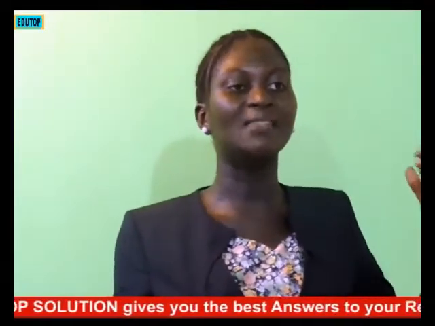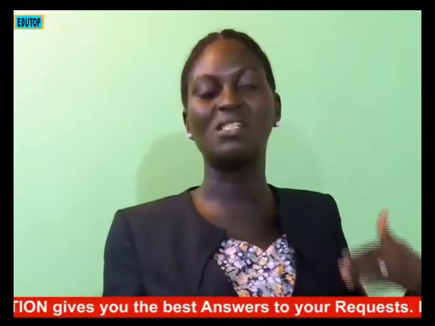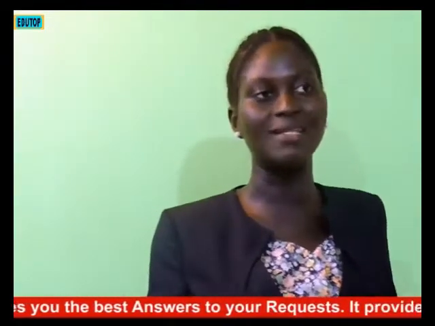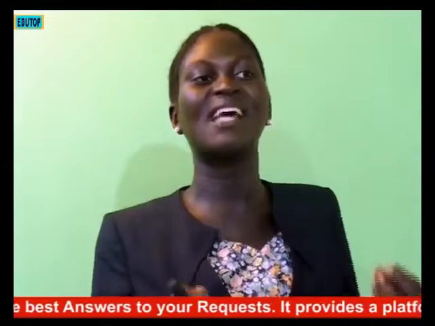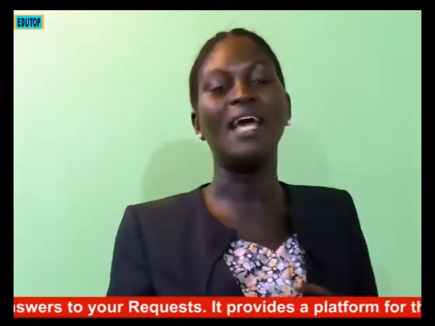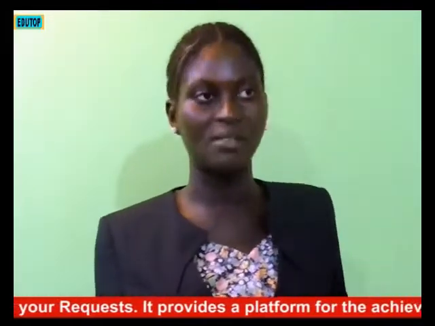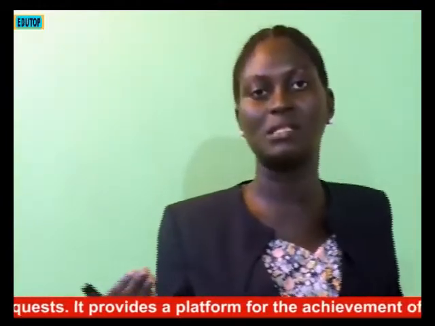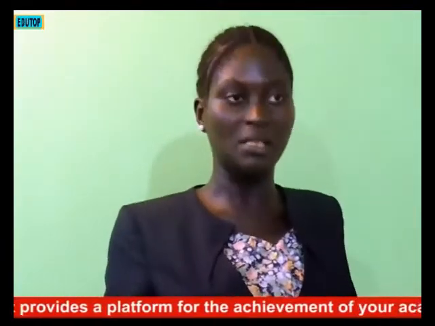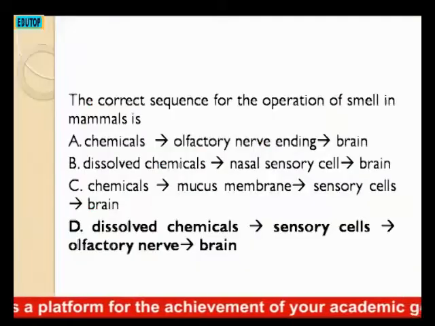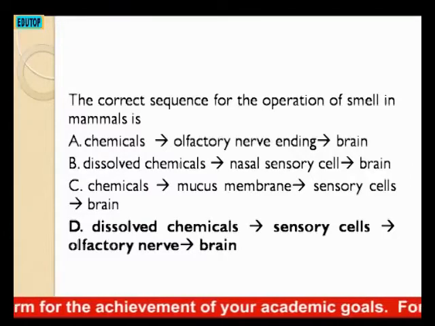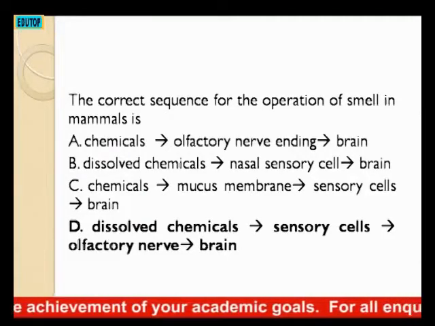The sequence for that operation is the chemicals, then the sensory cells work on it, then it goes to the olfactory nerves, then the brain will interpret what kind of smell it is. So that's option D, dissolved chemicals to sensory cells, to the olfactory nerve, then to the brain.